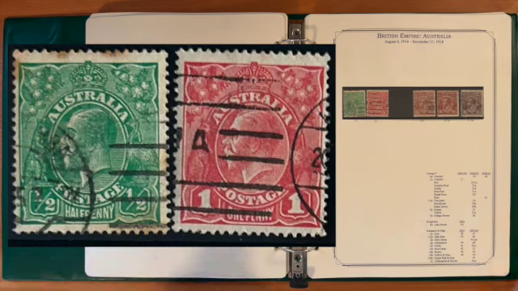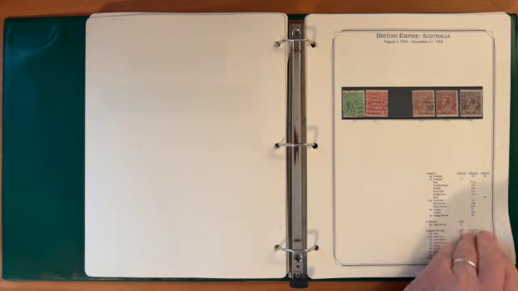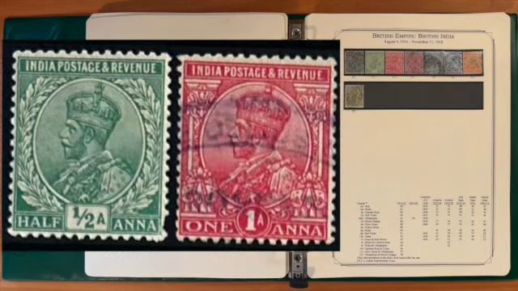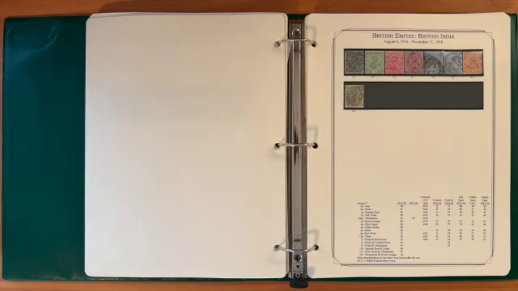Australia had these King George V stamps. Are you starting to see a pattern? India also had King George V stamps. There were also versions of these stamps overprinted IEF for military use by the Indian Expeditionary Force, as well as versions overprinted by the various Indian states.